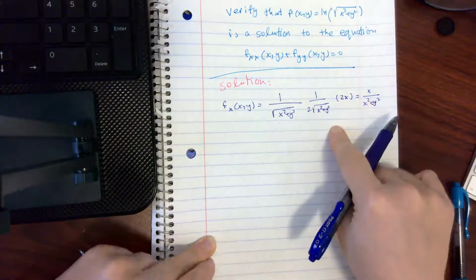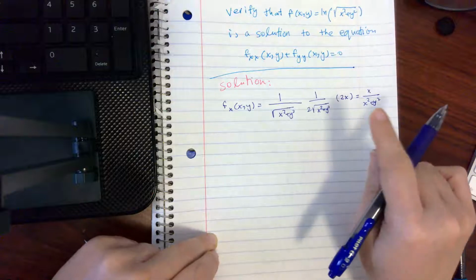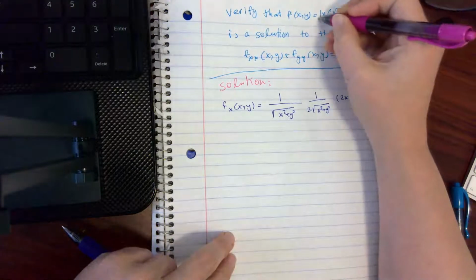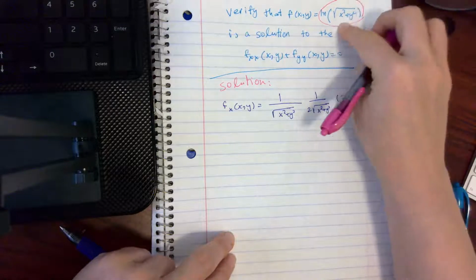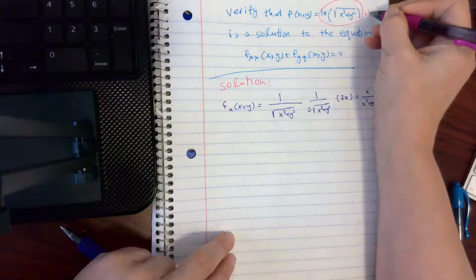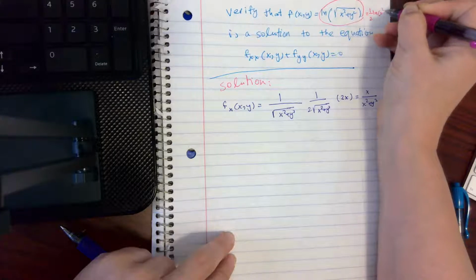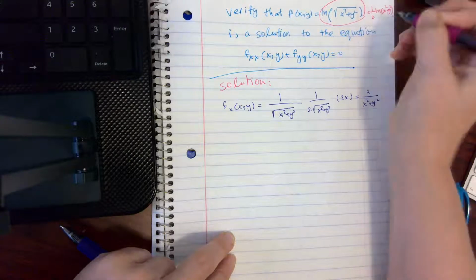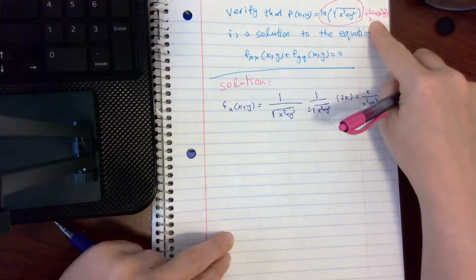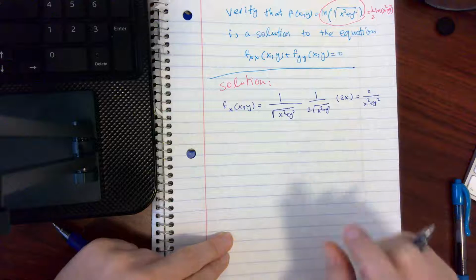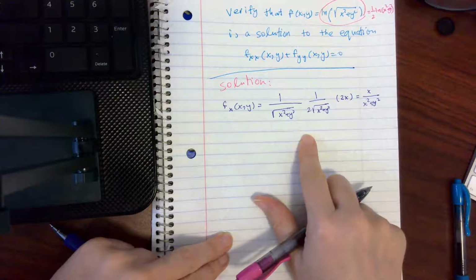Oh, that simplified nicely. Remember, we could have done this a little bit differently. We could have written this as 1/2 of the natural log of x squared plus y squared. So that would have been a little bit less work for us to do, basically. Just a tiny bit less.